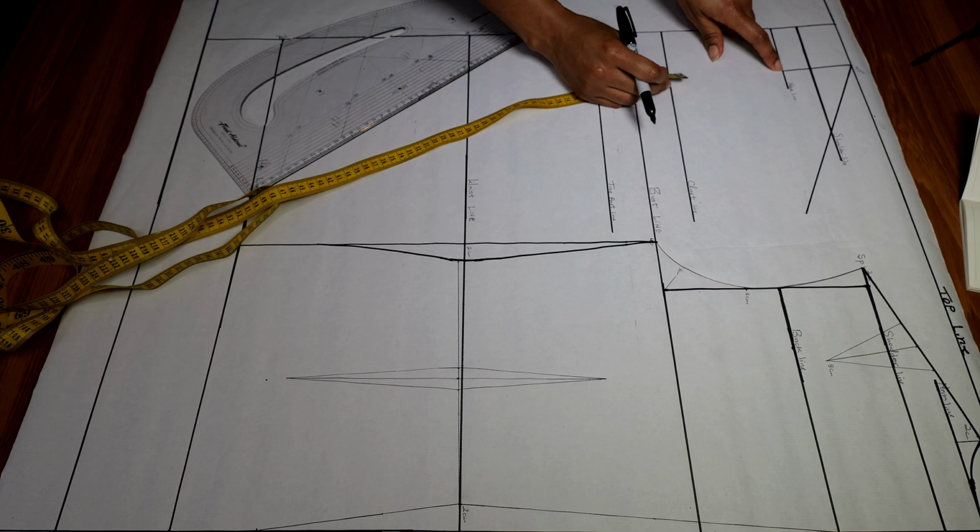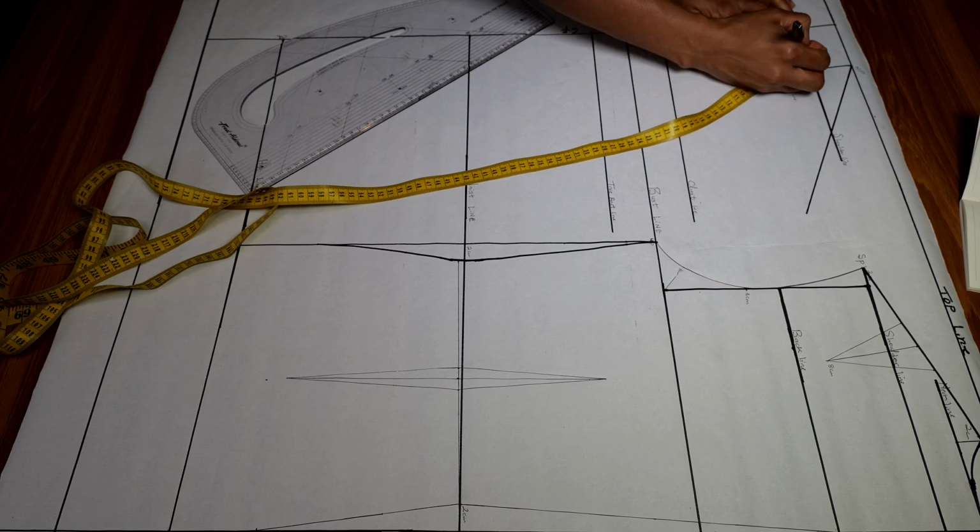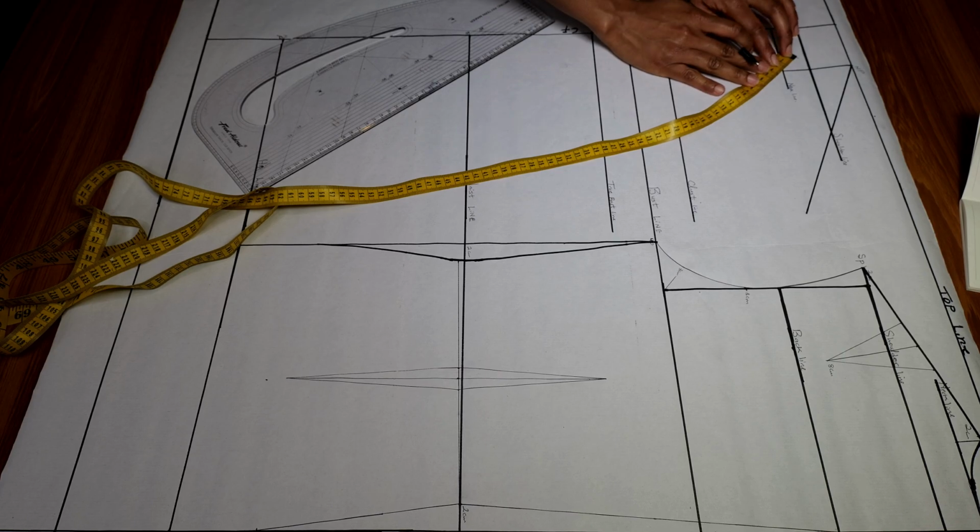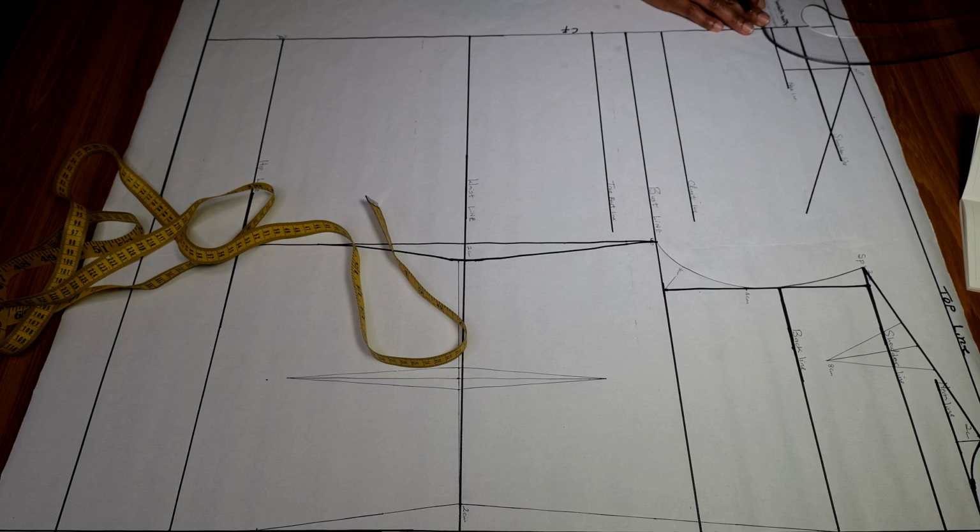On this point right here, I'm going to come forward by 3 centimeters. So you see that I have just marked 3 centimeters from this adjacent line. So I've marked 3 centimeters. My pattern master to create a neckline.